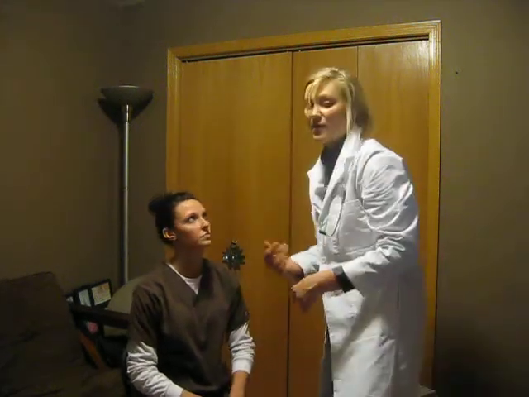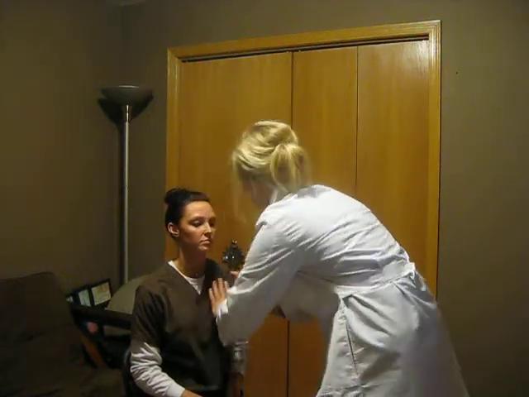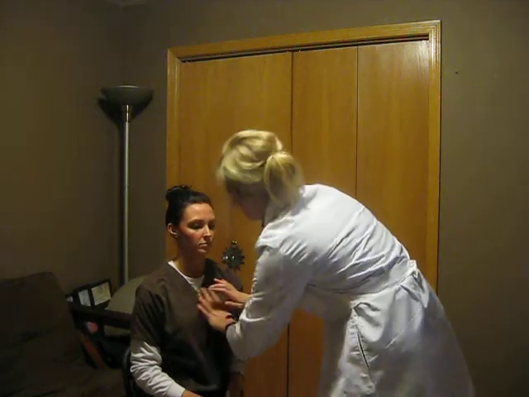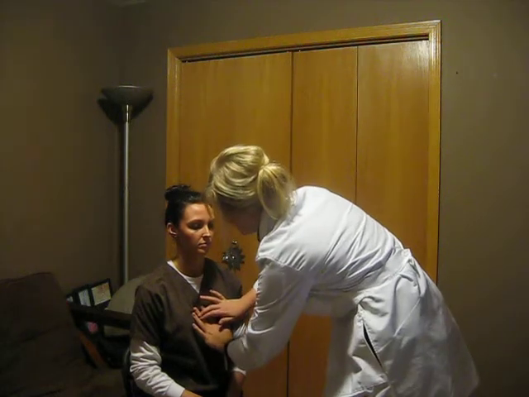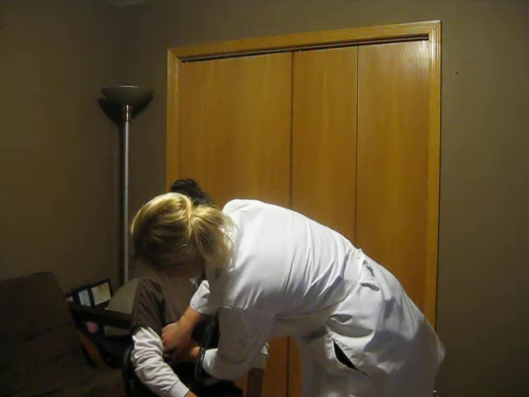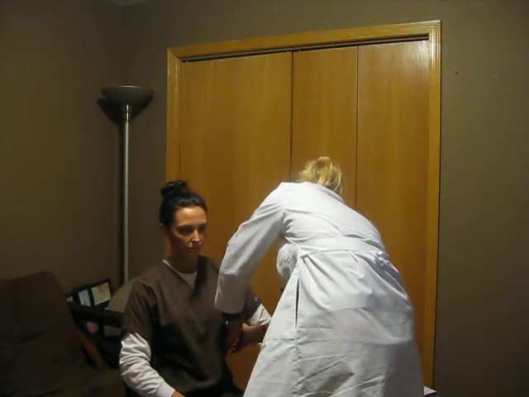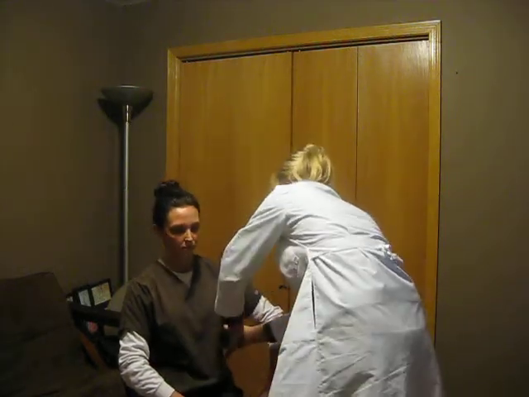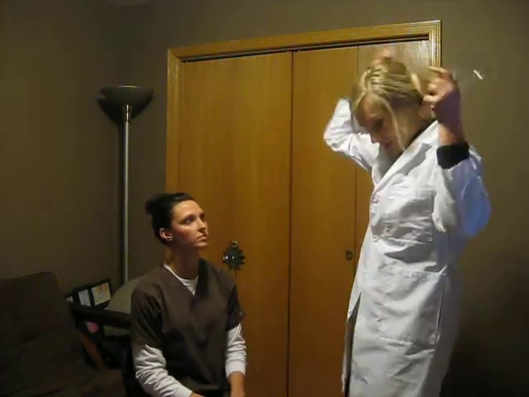And then I'm also going to go ahead and percuss on the front side here too. And on the sides here. And one more. Okay, and then also going to auscultate.